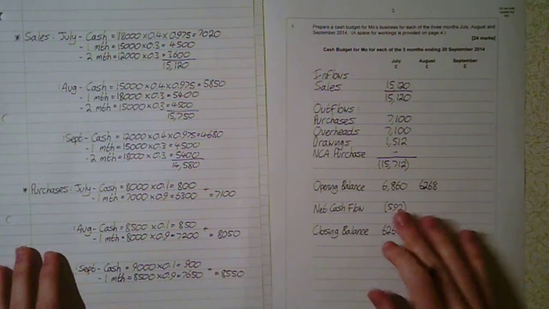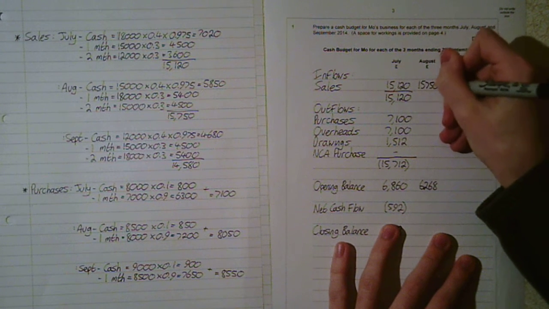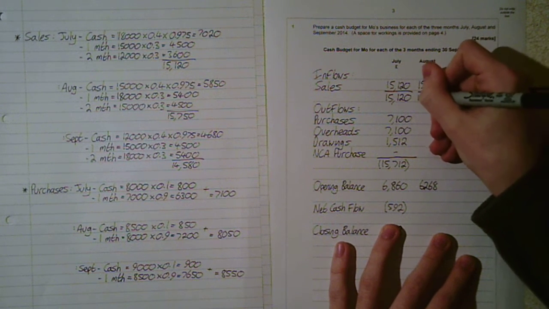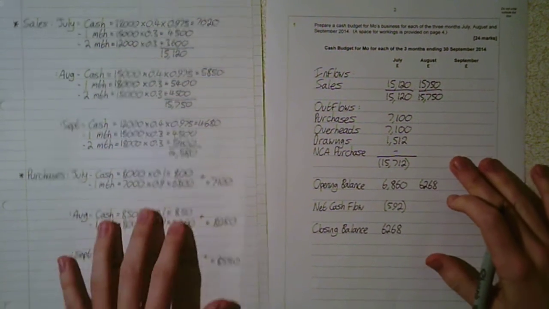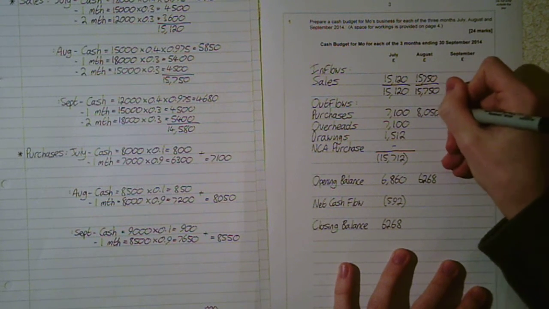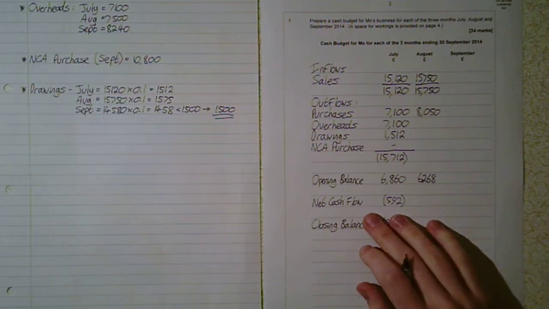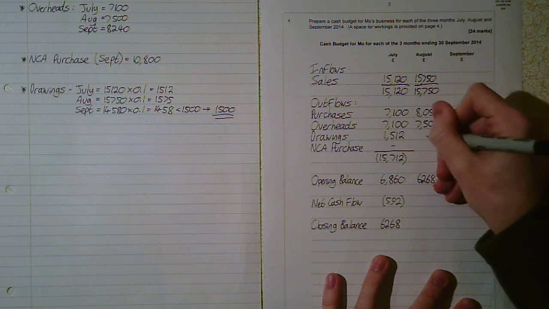What were our sales in August? 15,750. Purchases 8,050, so they've gone up. Our overheads have gone up as well, 7,500. And because of our increased sales, our drawings have gone up.